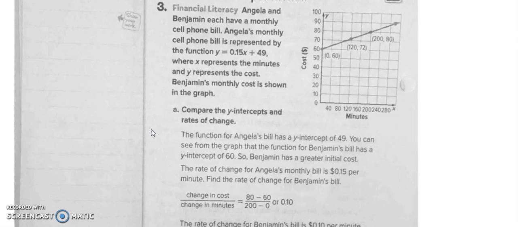Okay, and last example we're going to go over. I know there are a few more, but this will be the last one I'll be going over in this video. And we have Angela and Benjamin. They have a monthly cell phone bill. Angela's cell phone bill is represented by the function y equals 0.15x plus 49, where x represents the number of minutes and y represents the cost. Benjamin's monthly cost is shown in the graph. So compare the y-intercepts and rates of change.